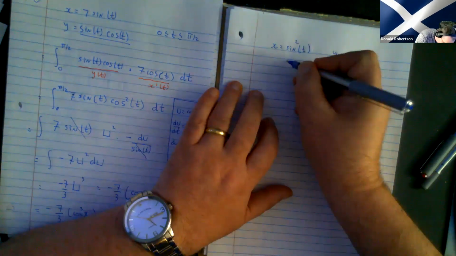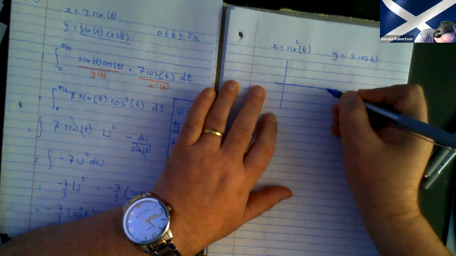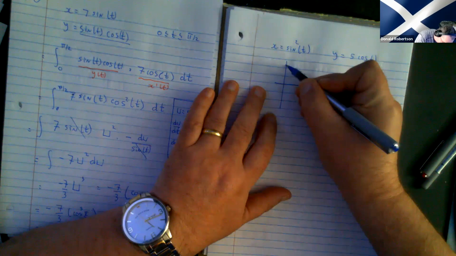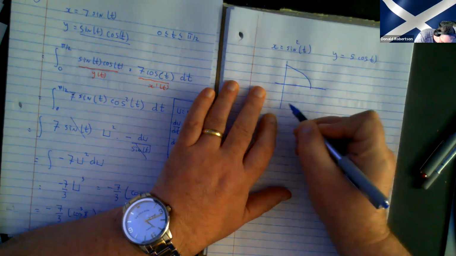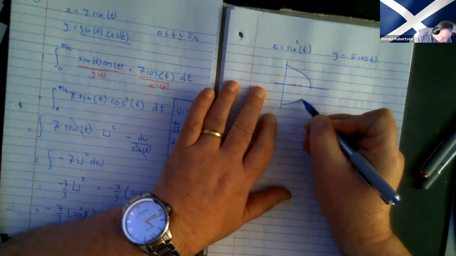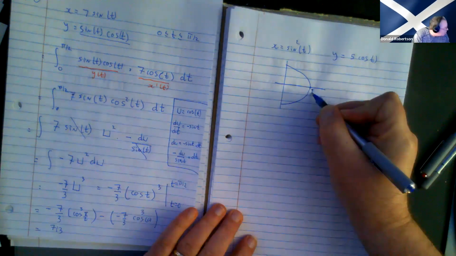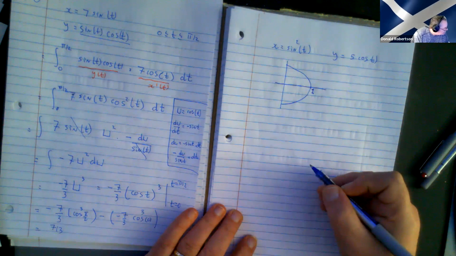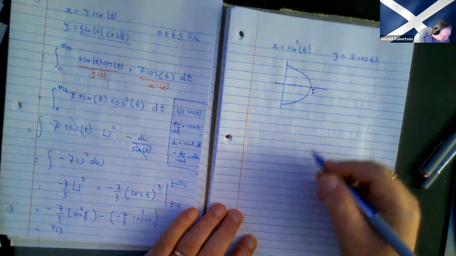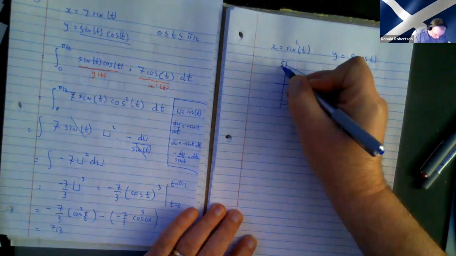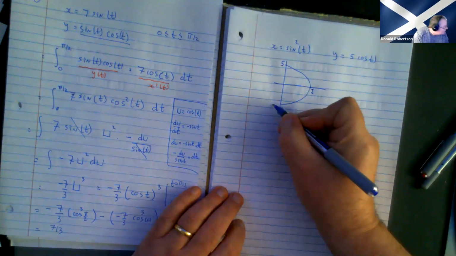And you are given essentially the picture of the curve, and this point here is at 1, and this one here is at 5, and this one, oh good, is negative 5.